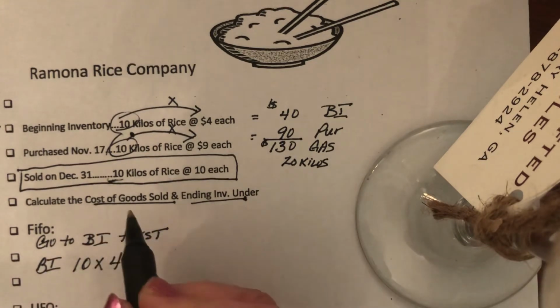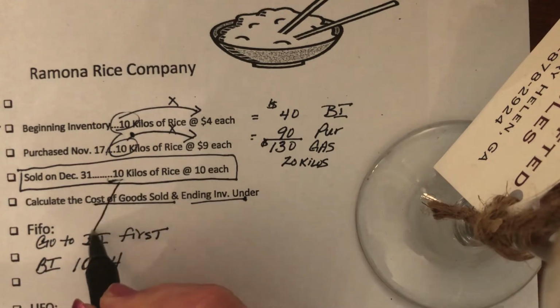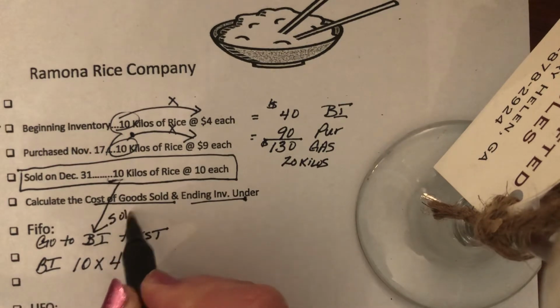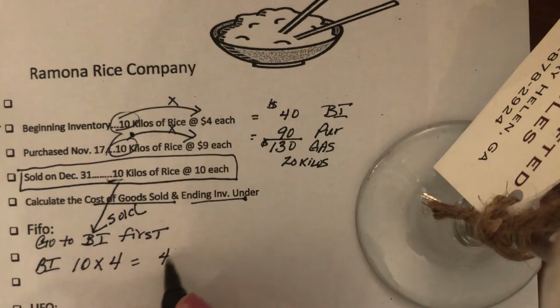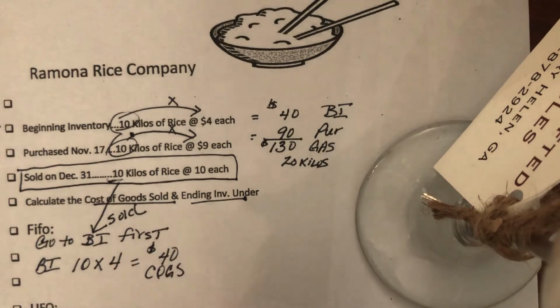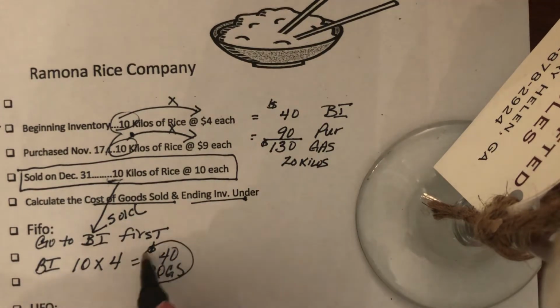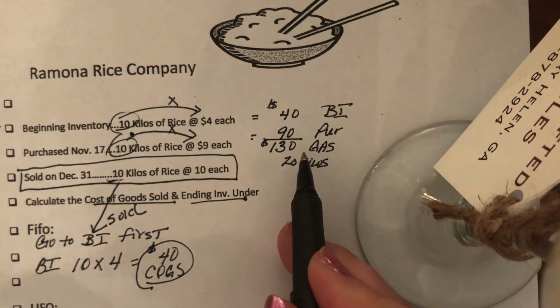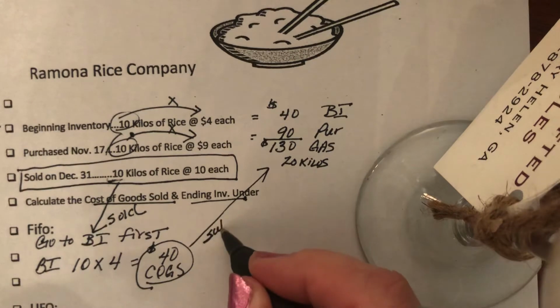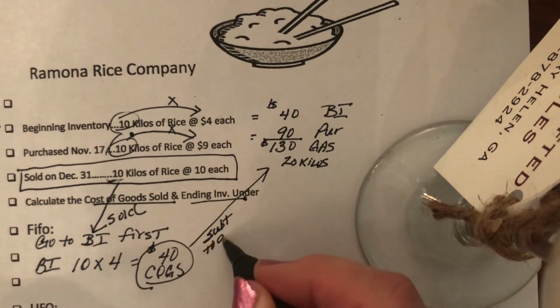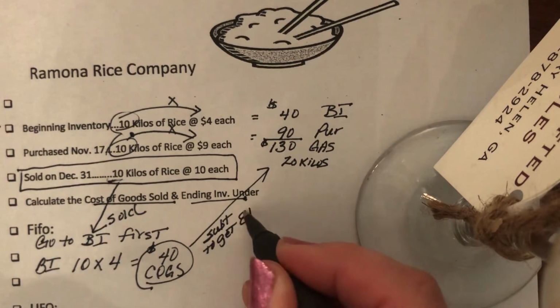So remember, we're selling 10. So we've sold our beginning inventory there. That means that cost of goods sold is going to be valued at $40. This is cost of goods sold. Okay. Now, the way you get ending inventory, you want to take your goods available for sale and you want to subtract cost of goods sold to get ending inventory.